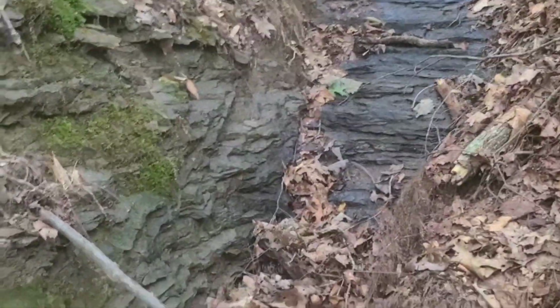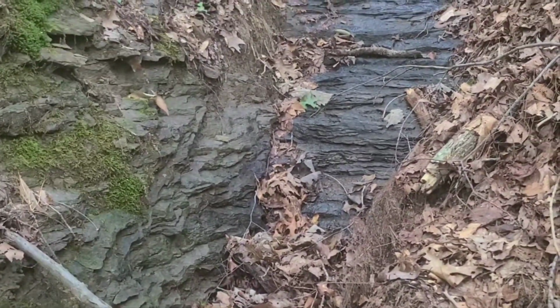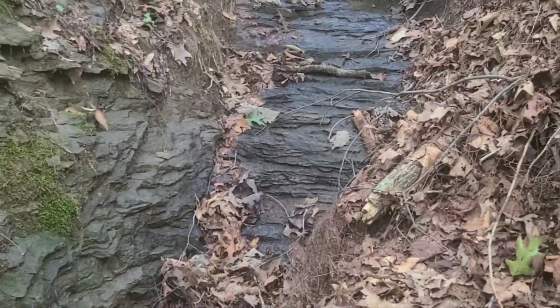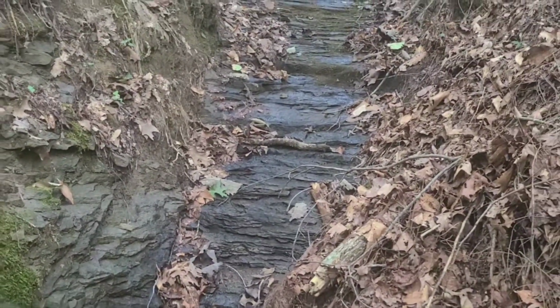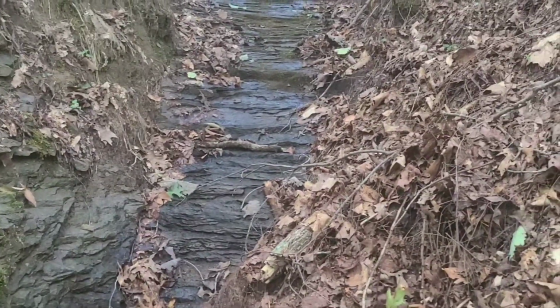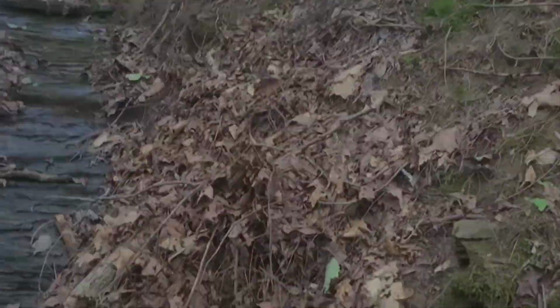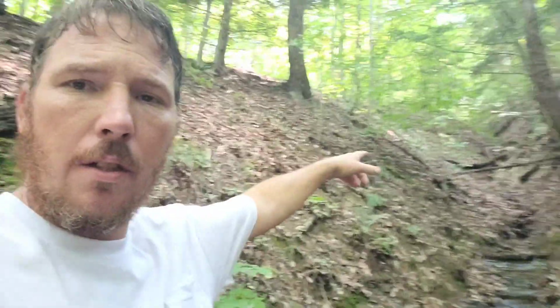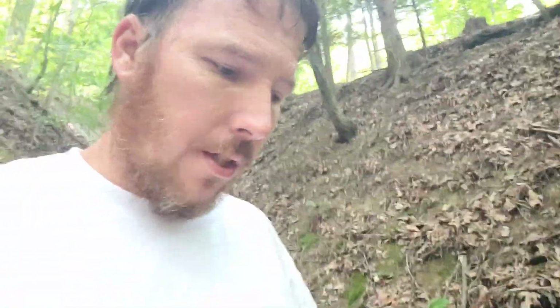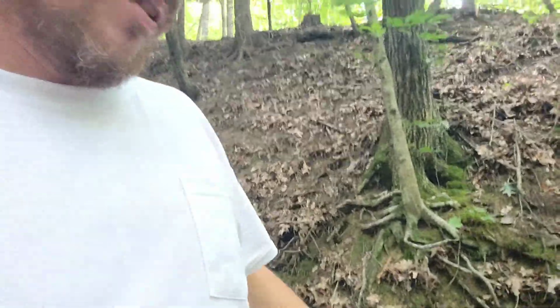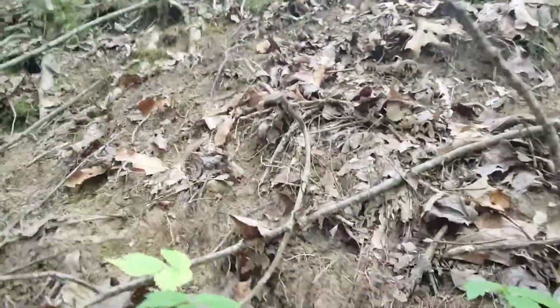That looks like sandstone partially. Igneous rock. I don't remember where. I don't remember if I planted my ginseng up there. I know I planted some down here, and I see some of it, so it's not doing too well. I mean, it's doing okay.